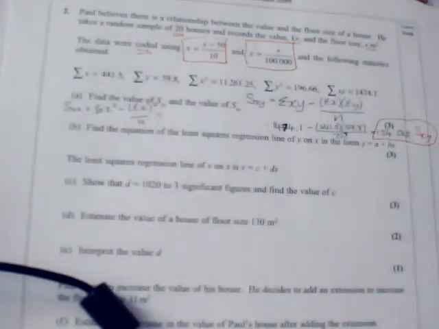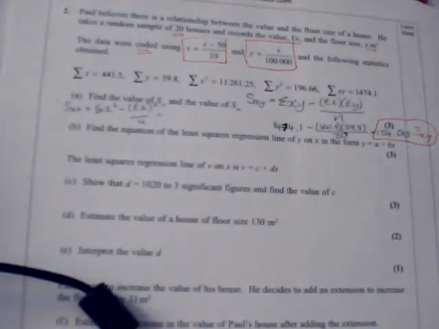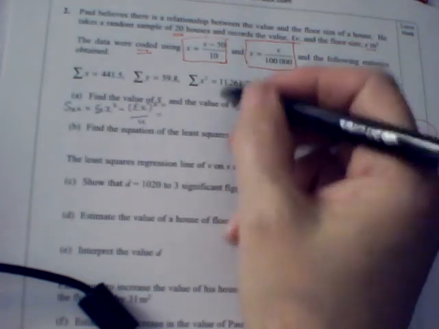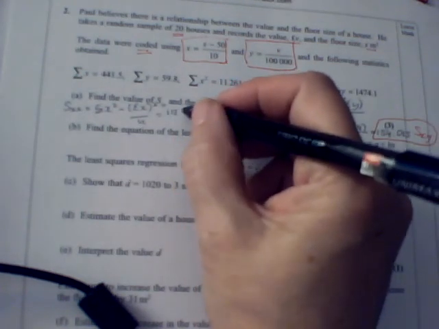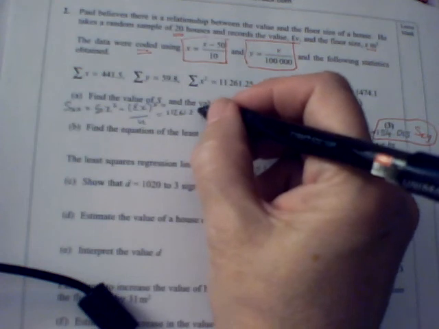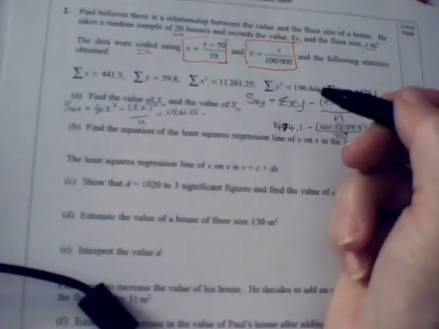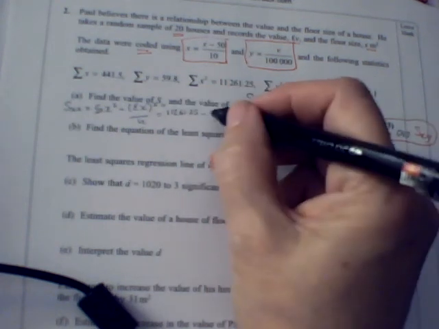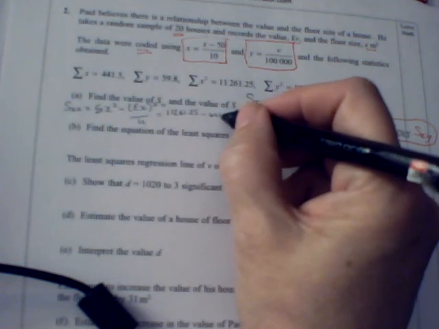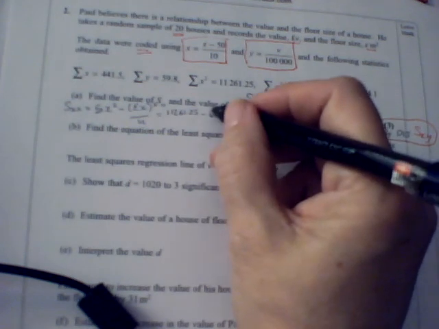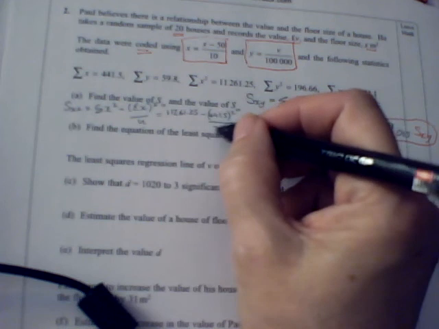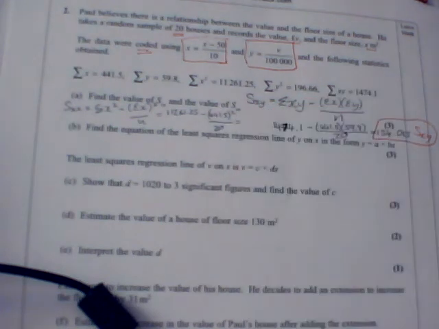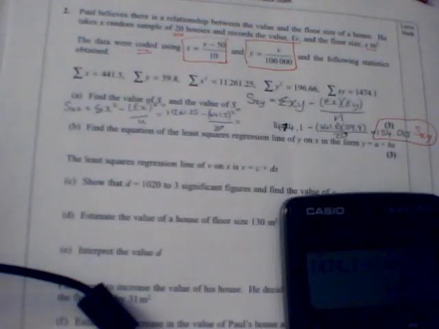Have they given me this information? Yeah, they have. So here we go. 11,261.25 minus sum of x, which is 441.5 in brackets squared divided by 20 equals.